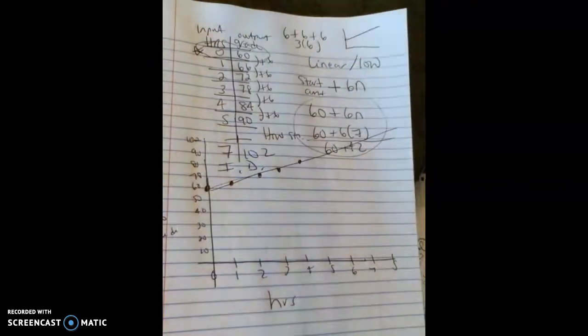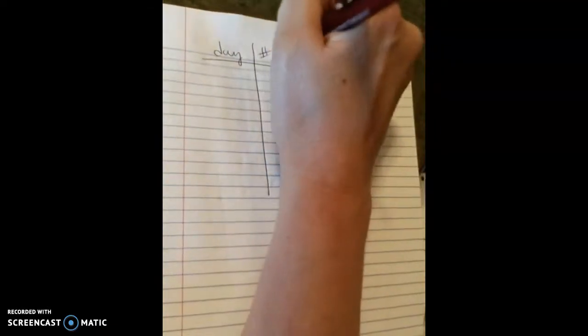Now, if I want to talk about something that's exponential, we could talk about, say, some termites. Not like we want termites or anything like that, but say at day, and then we have the number of termites.